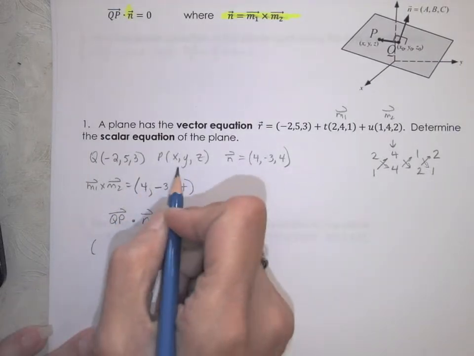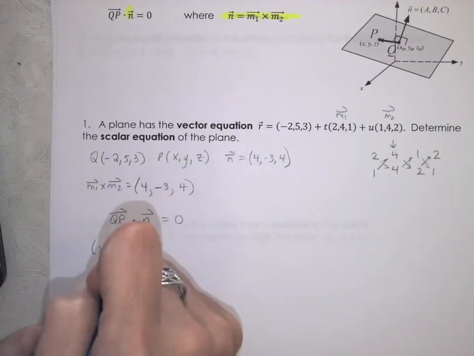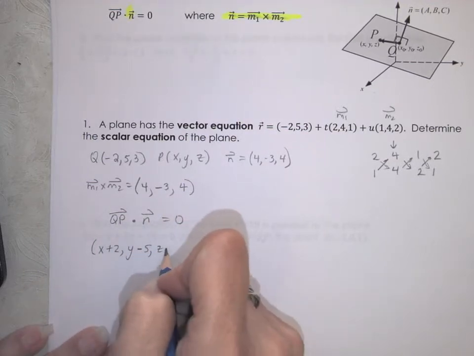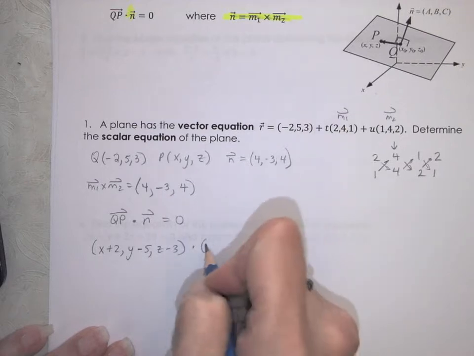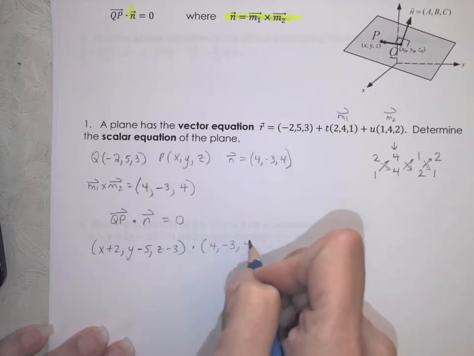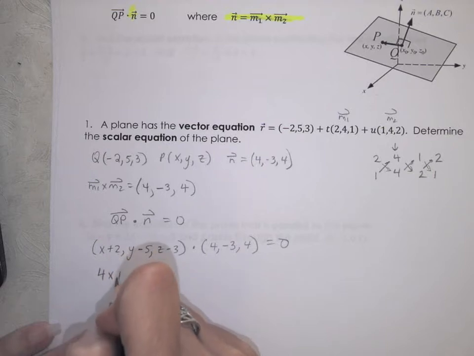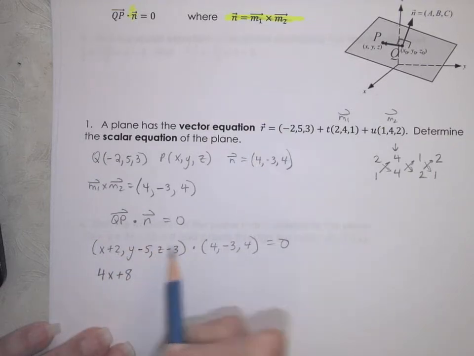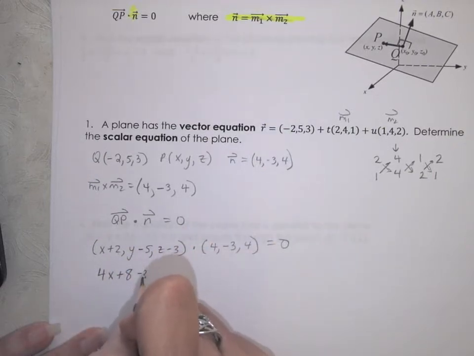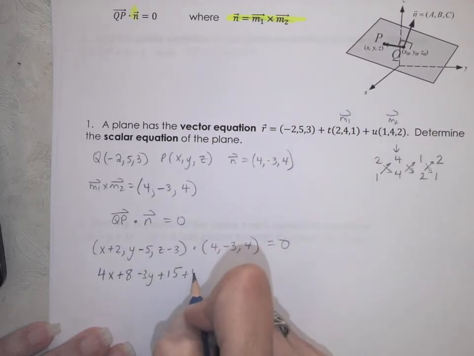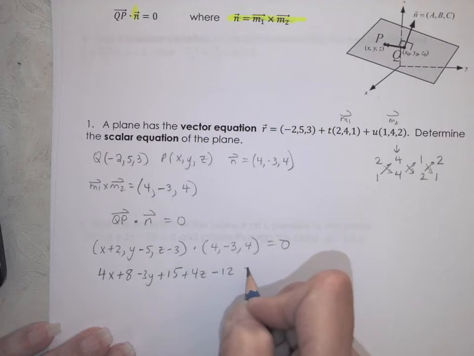So QP is P minus Q, so x minus -2 is x plus 2. y minus 5, z minus 3, dotted with our normal, 4, negative 3, 4 has to equal 0. Dot is multiply and add. Remember, we're distributing here, so we're doing x plus 2 times 4, which gives us 4x plus 8. Negative 3 times y minus 5 is negative 3y plus 15. And 4 times z minus 3 is 4z minus 12.